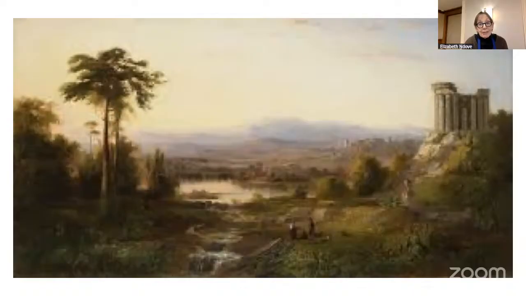This could be it, although those look like Roman or Greek columns. I'm not sure that would be in the promised land. Who knows? The first picture we looked at had palm trees.